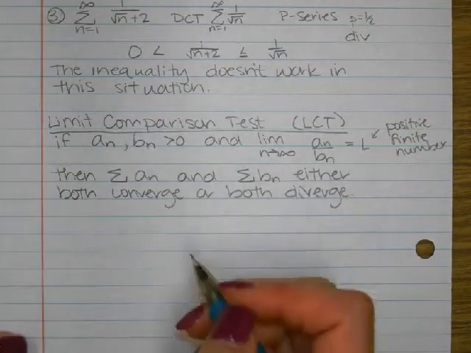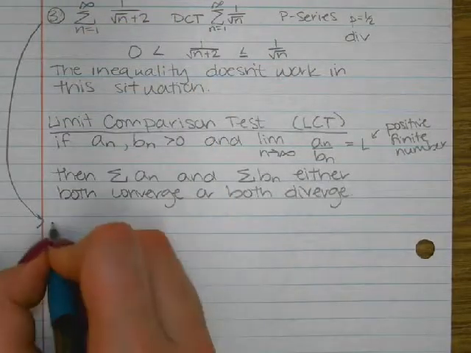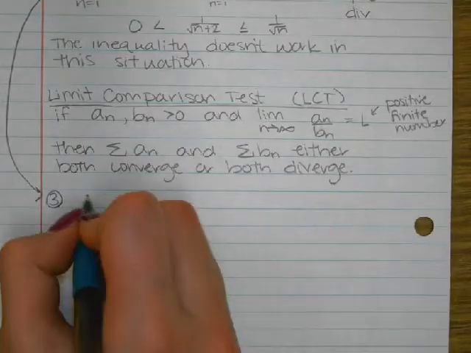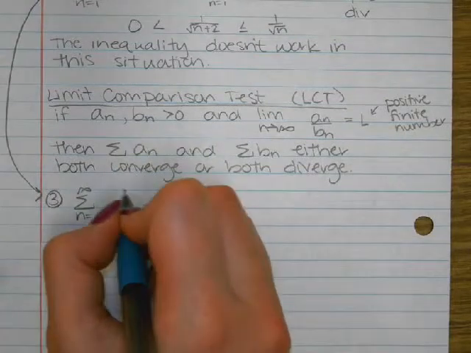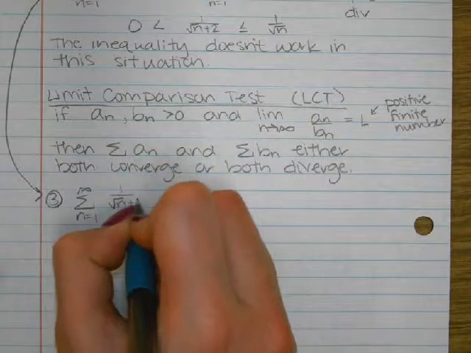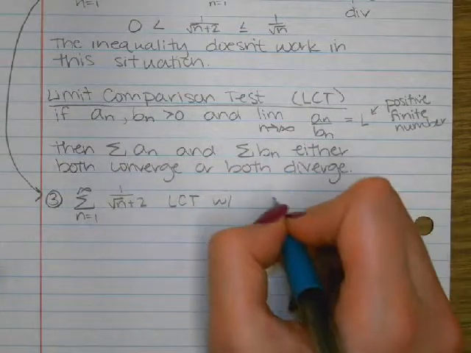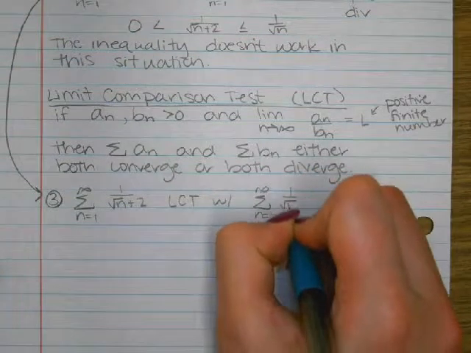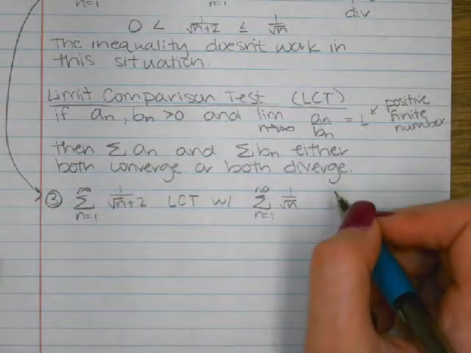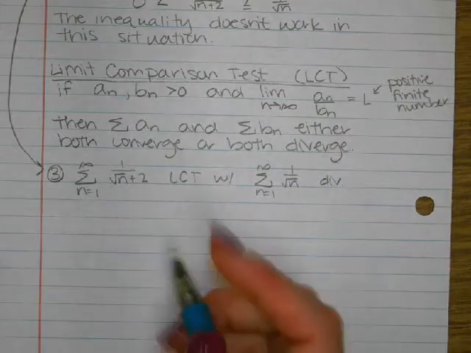All right, we're going to take this exact same example and do it again with this new test. I'm still using 1 over the square root of n plus 2, and now I'm doing the limit comparison test with 1 over square root of n. I still know that this diverges, so if I'm able to use the limit test, then overall this is going to diverge as well.